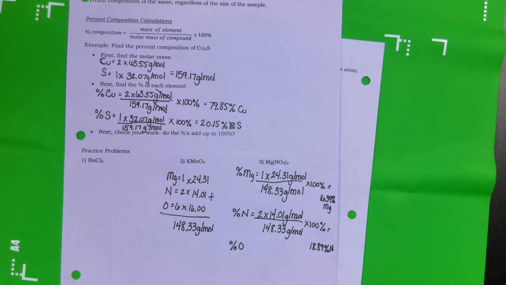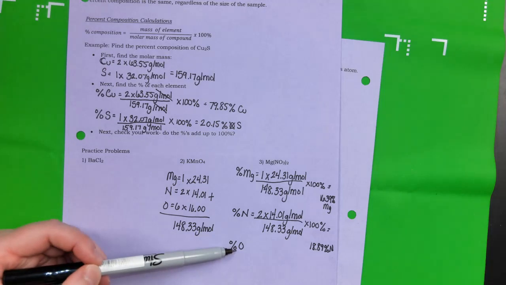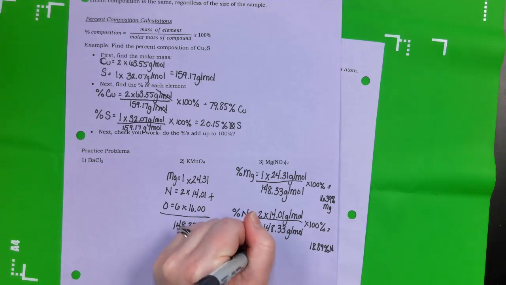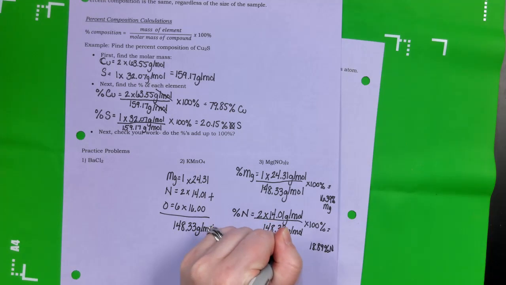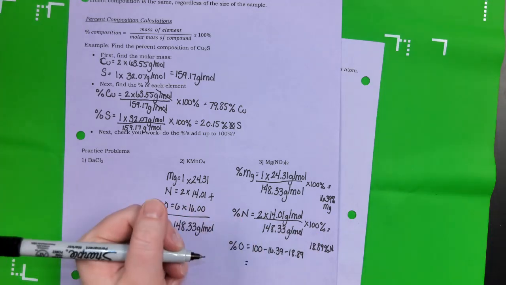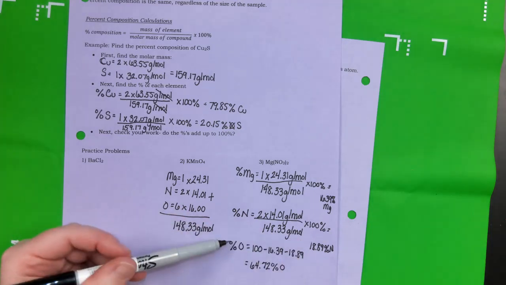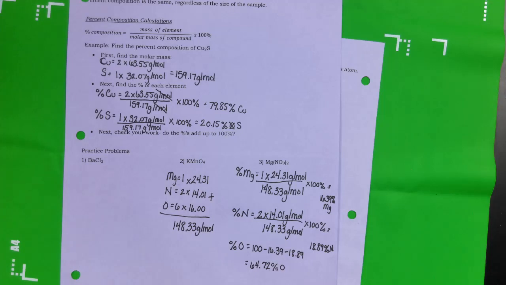So we know all percentages add up to 100, so you can, like in this problem, work out each element, and we can work out oxygen just like this. The other method that you can use to solve this is take 100 minus our percentages. So I'm going to minus magnesium's percent and nitrogen's. When I subtract those out, I get an answer of 64.72% oxygen. So again, if you prefer, you could set up oxygen just like this, substituting in its information and get the percent. So there are 2 different ways that you can solve that.